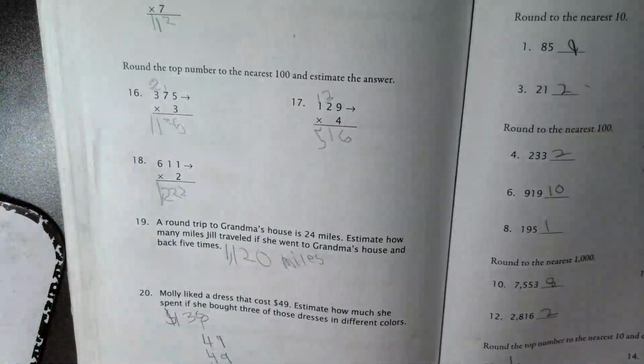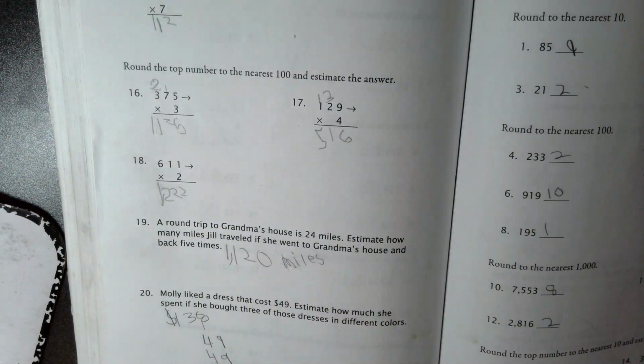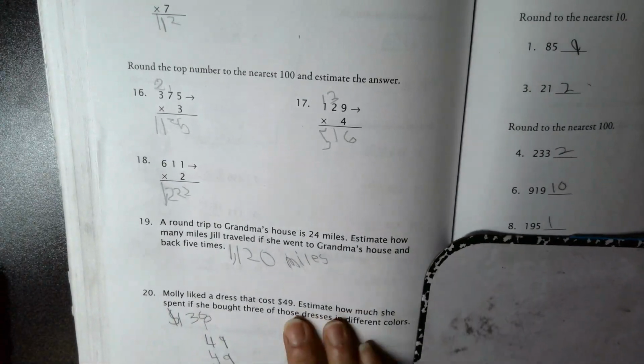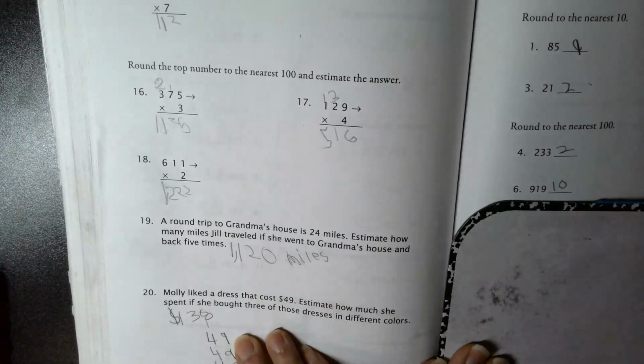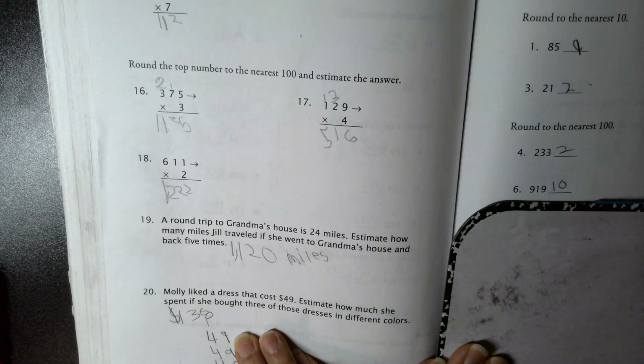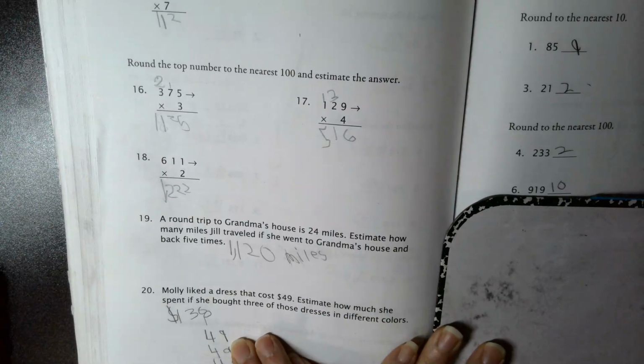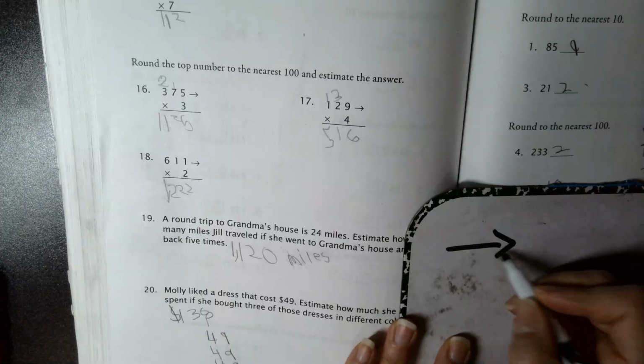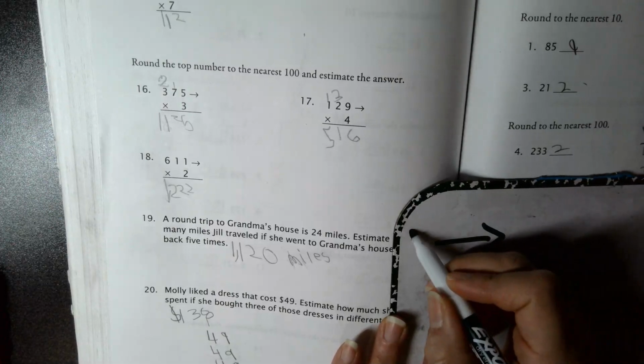Okay. A lot of these look like a lot of review, but I will do some of these word problems. I'm going to do number 19. It says a round trip to Grandma's house is 24 miles. Estimate how many miles Jill traveled if she went to Grandma's house and back 5 times. So this is Jill's house.